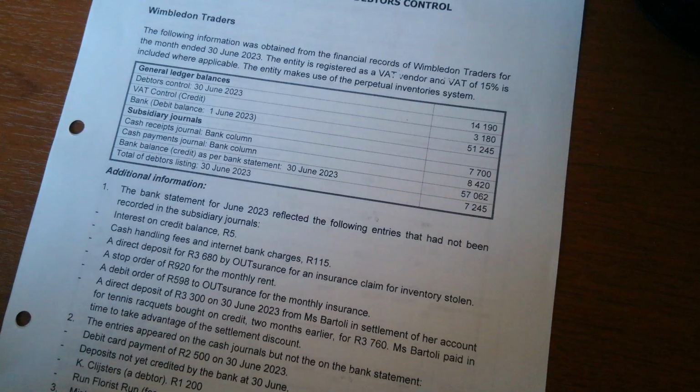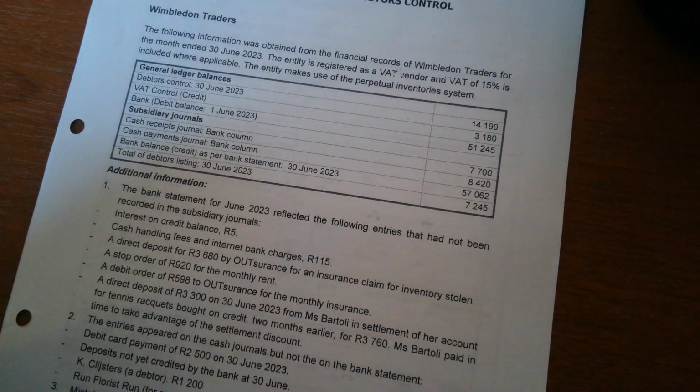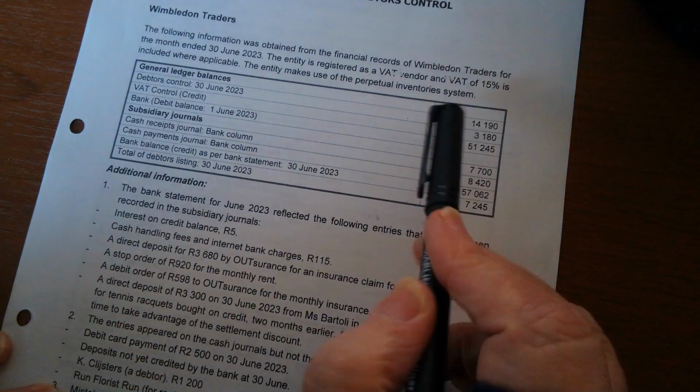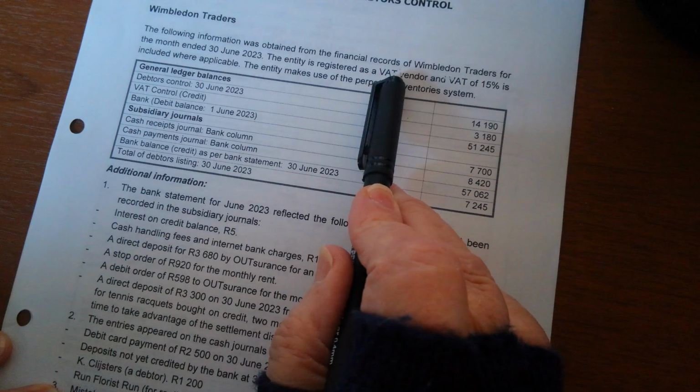Morning, we will pay attention to debtors reconciliation and bank reconciliation today. This is more difficult than the majority of exercises because normally you will just do the debtors reconciliation or just the bank reconciliation, but they can combine this in one question. Okay, so they give you the information and they say they're registered for VAT.